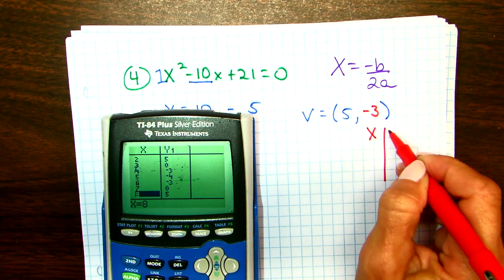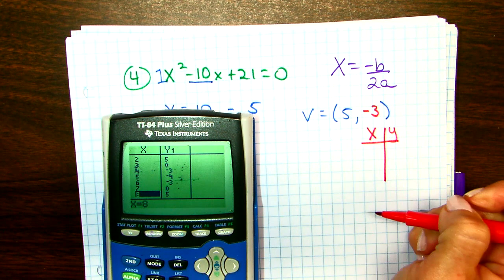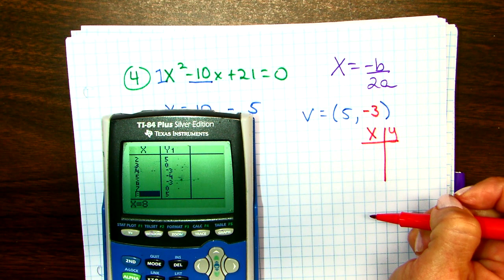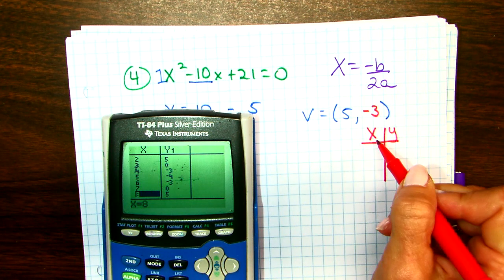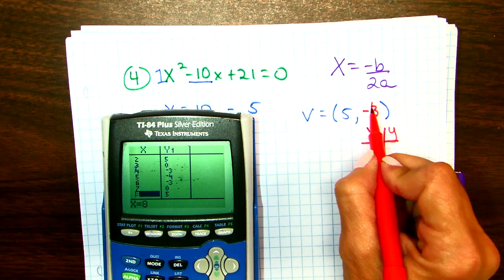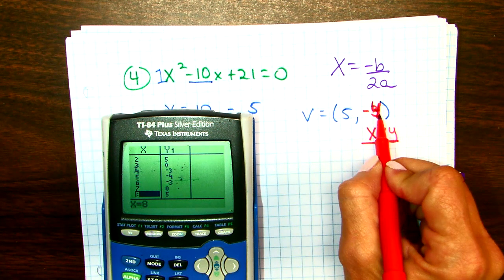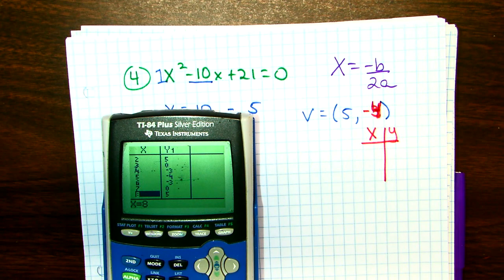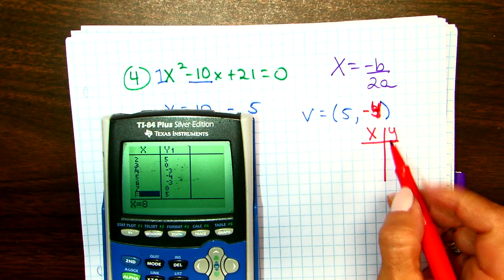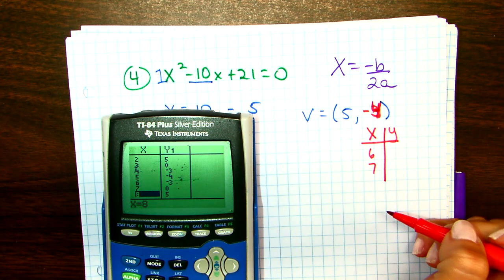What's your table? Is it a negative 3 or a negative 4? 4. Is it 4? I'm sorry, I can't see. You have, it's 21. You put 2. Oh, I'm so sorry. Okay, so pick 2 numbers. 6 and 7 are fine, right? Right there.